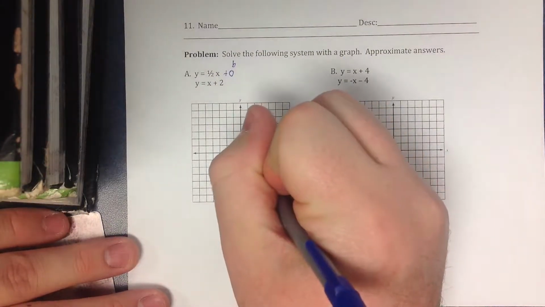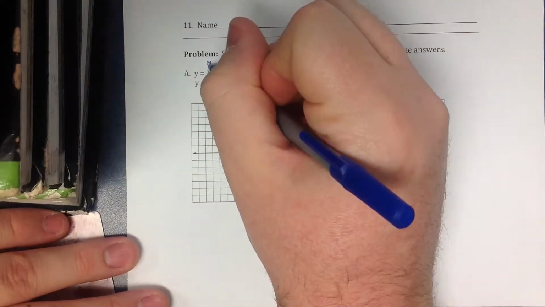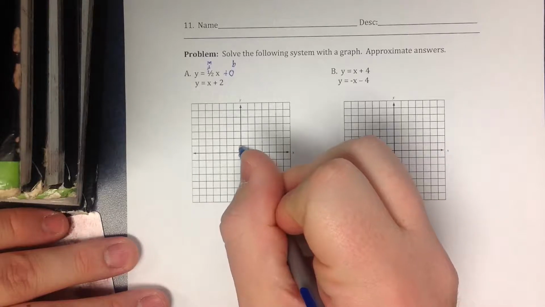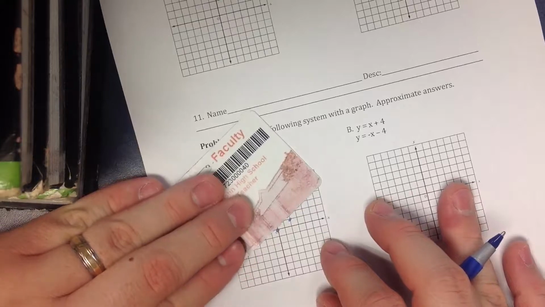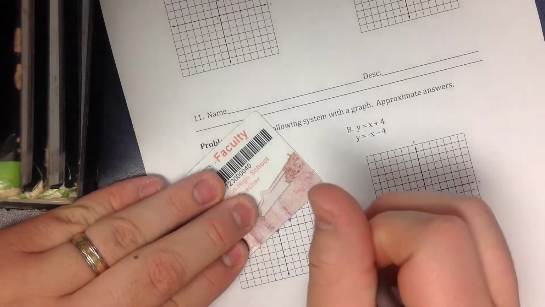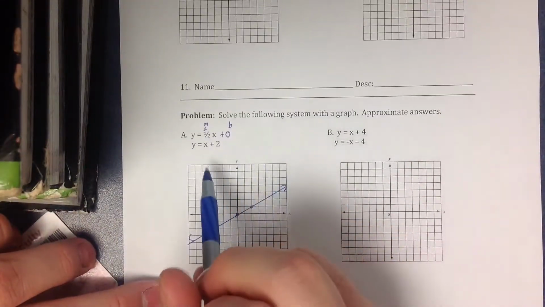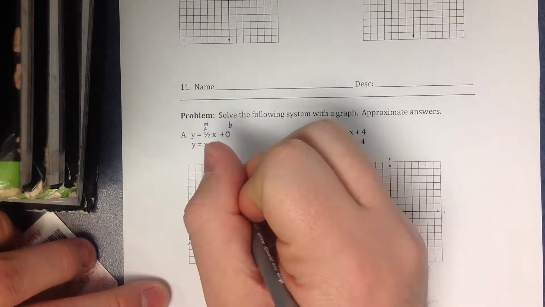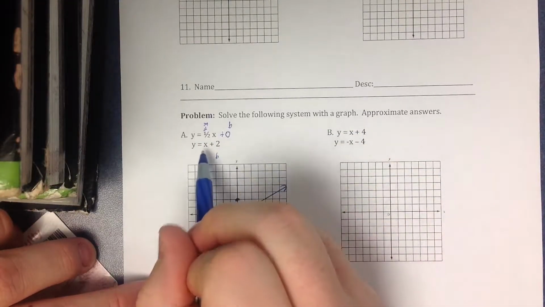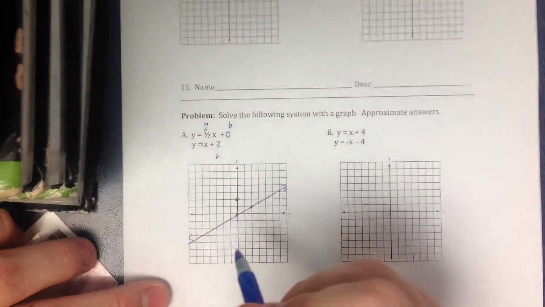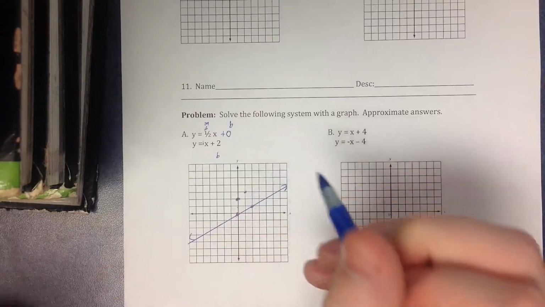So my first dot's going to be at 0. My slope is 1/2, so it's rise over run, so I go up 1 over 2, and I would draw my line. My second equation, b is 2, so I start at 2, and then m is 1 because there's an imaginary 1 there, so m is 1 over 1, so from that 2 I go up 1 over 1.